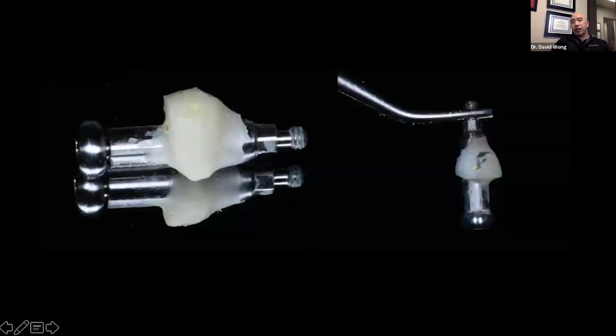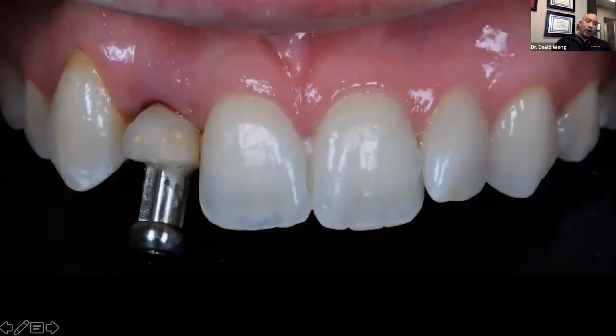You're going to cure it, and then you're going to take it off. And then you're going to mark which side was the facial. That way, if you're a specialist, your restorative dentist knows how to orient it. If you're restoring your own, that way you don't get lost. But this is the custom impression coping.